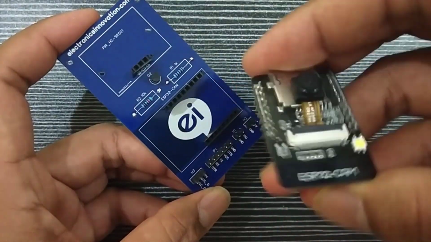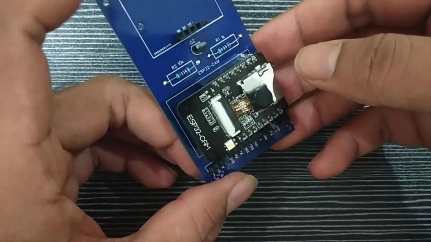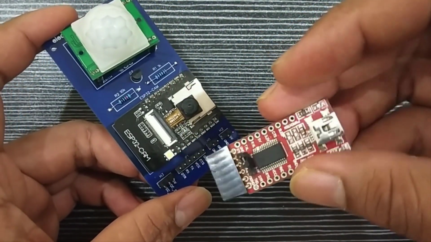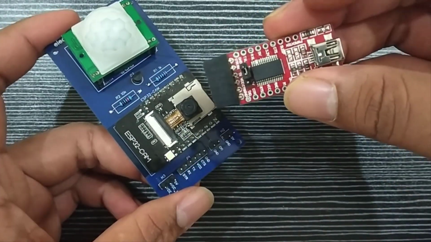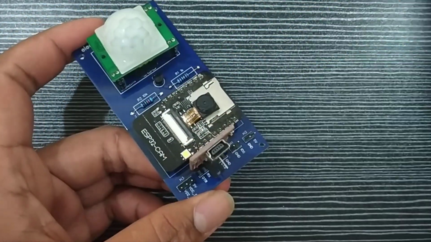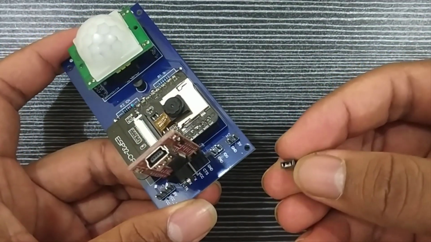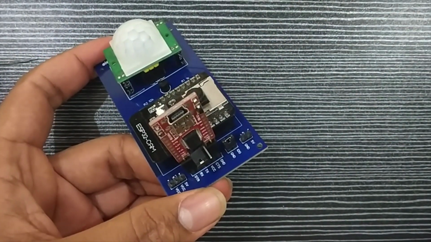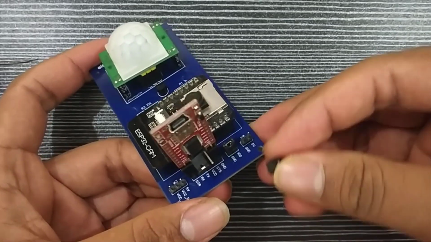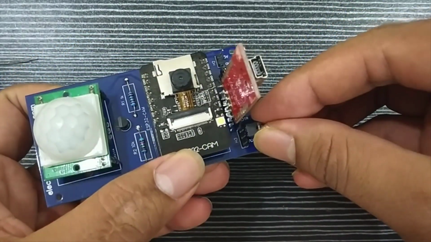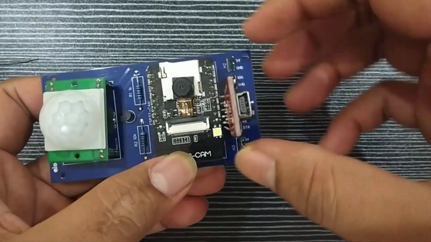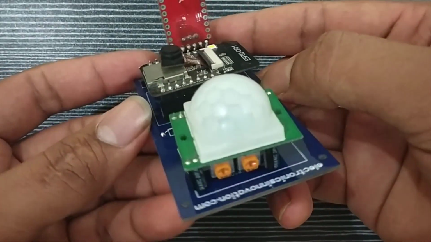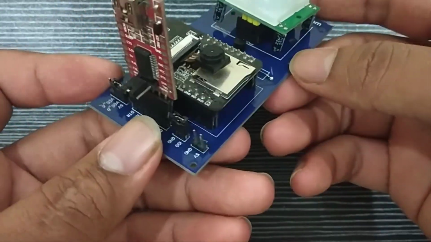ESP32, PIR motion sensor, and finally FTDI module. Shorting IO0 and ground pins. Selecting 5V supply. That's it. PCB is ready for uploading code.